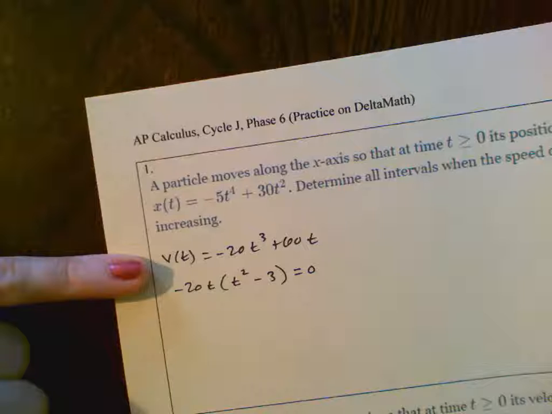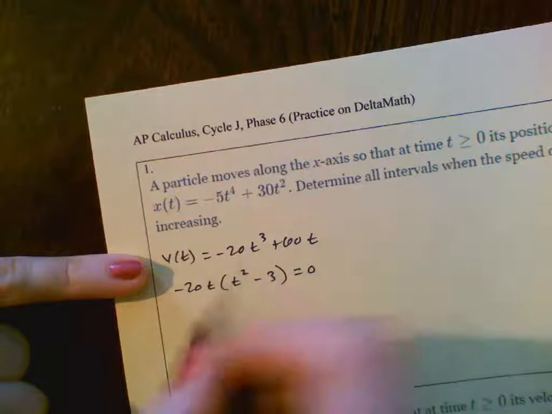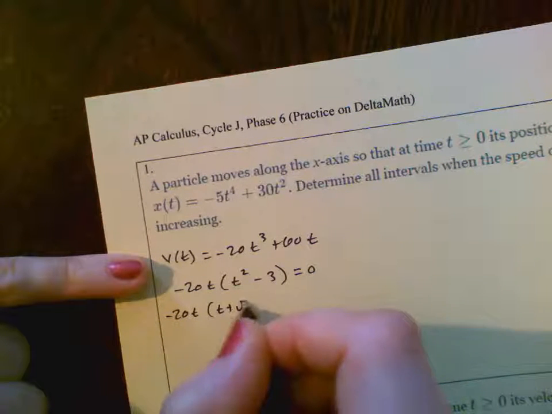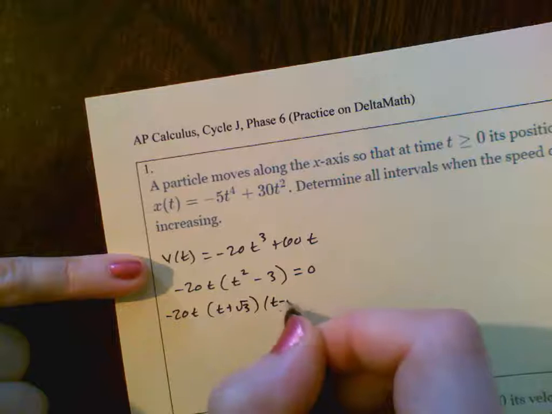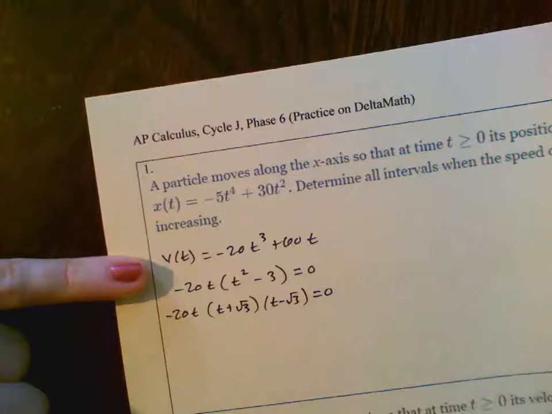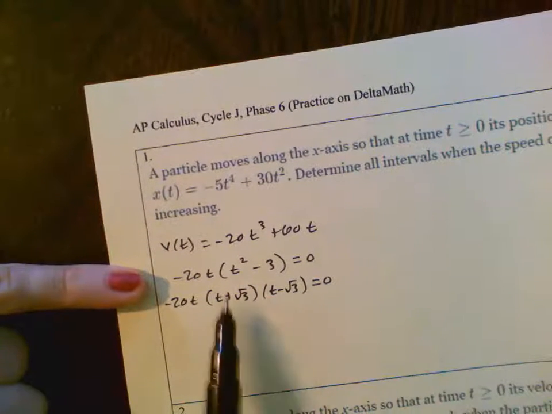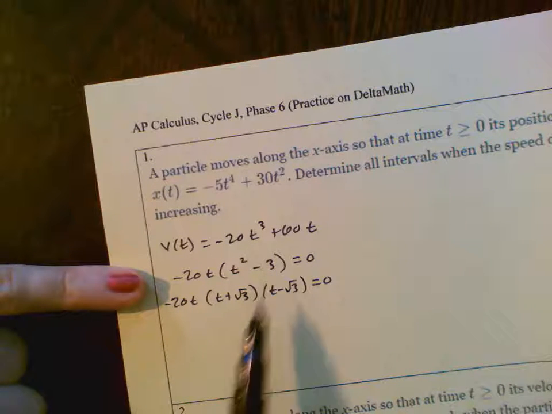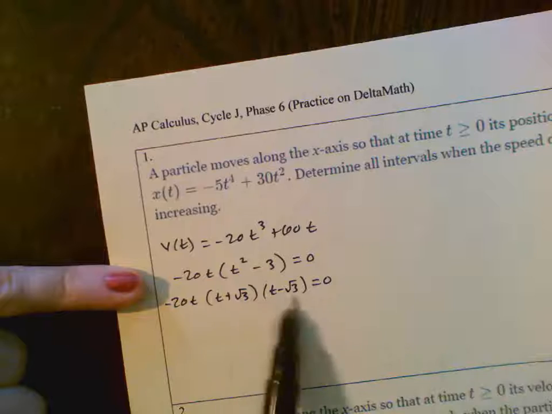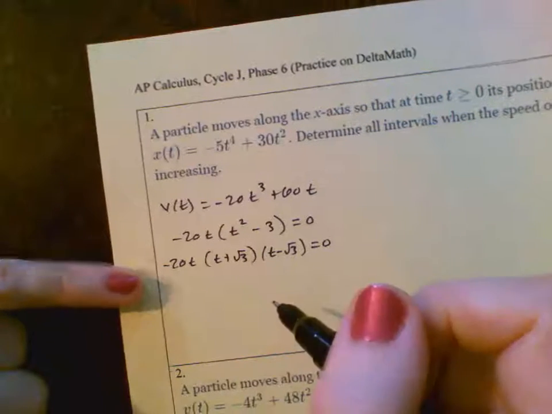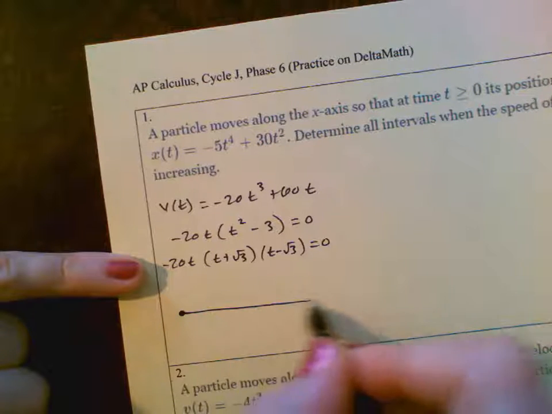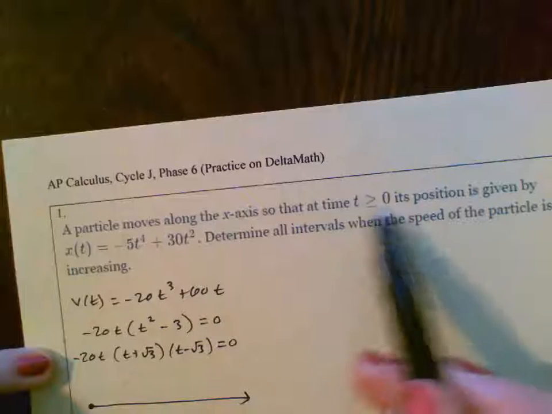And then when you do that, you throw out the minus because time can't be negative. But I'm going to do a difference of two squares on this. t plus radical 3, t minus radical 3 equals 0. So that's how you do a difference of two squares on something if the second term is not a perfect square. You just take the square root of it like that. It's kind of nice.